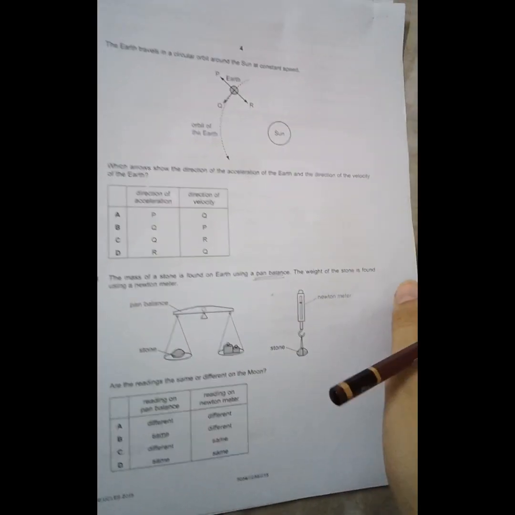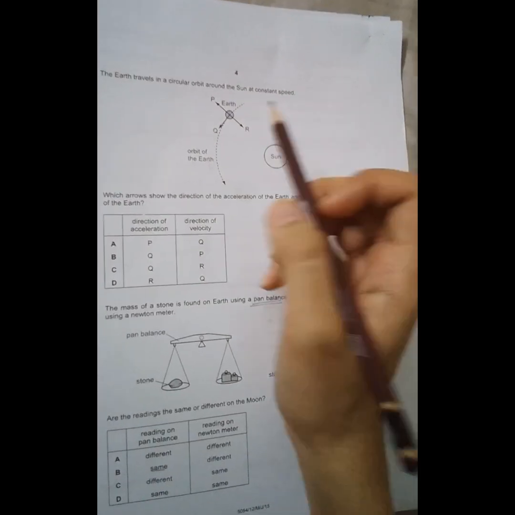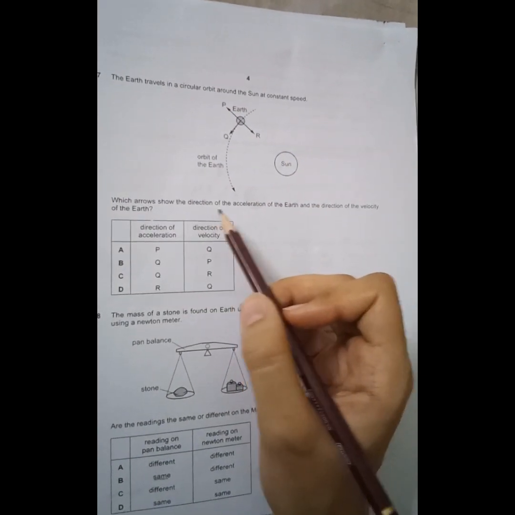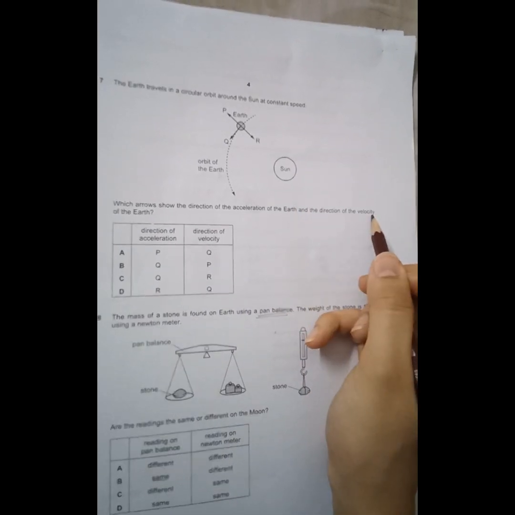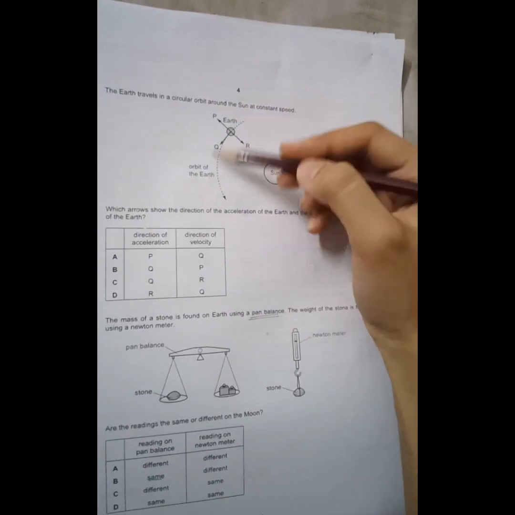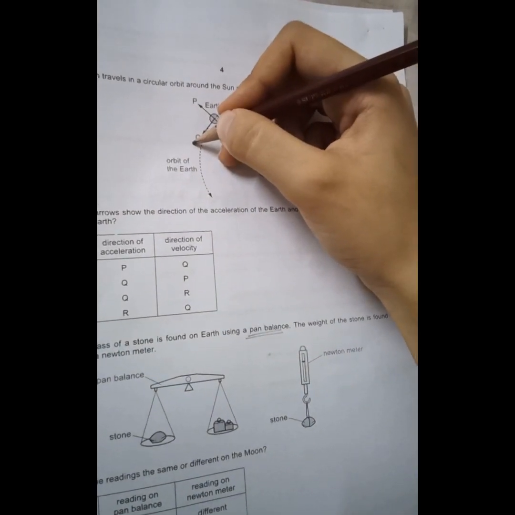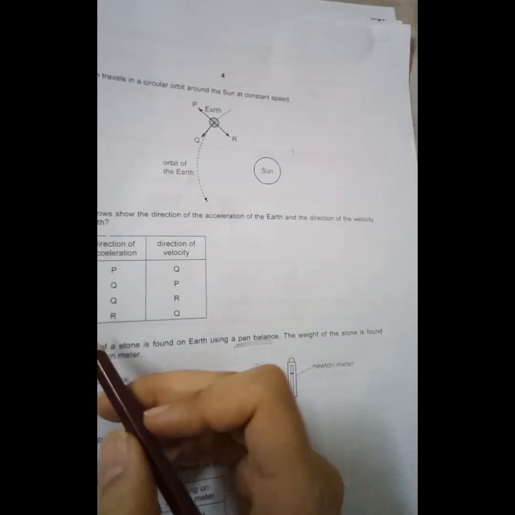Moving on towards question number 7. The Earth travels in a circular orbit around the Sun at a constant speed. Which arrow shows the direction of the acceleration of the Earth and the direction of the velocity? So this is the force that's acting. Whenever something is moving in a circular orbit, the force that is acting on it is the centripetal force. So the resultant force is going to be here and the velocity is going to be here. So it looks like D.